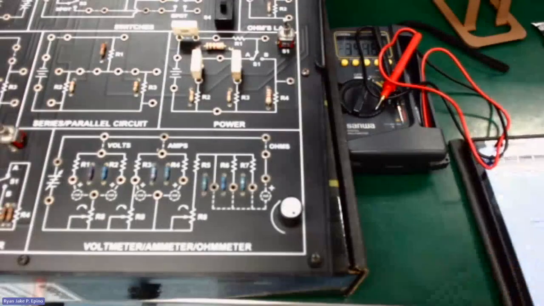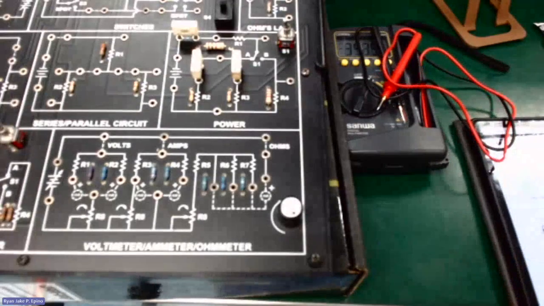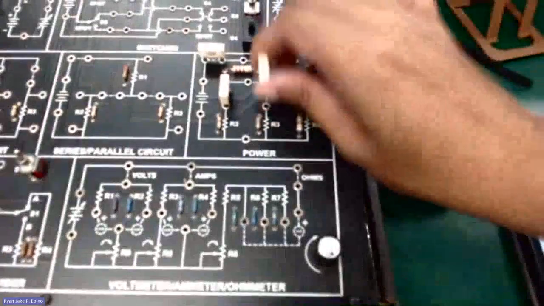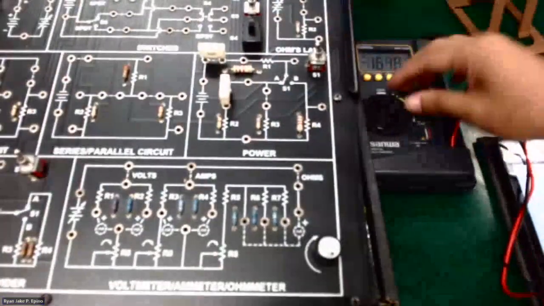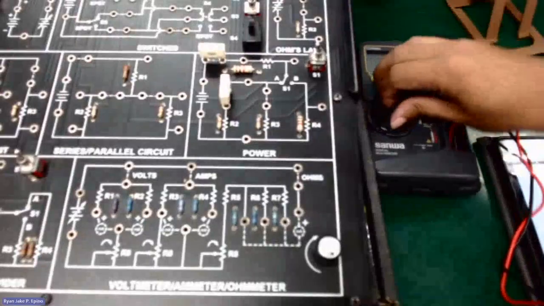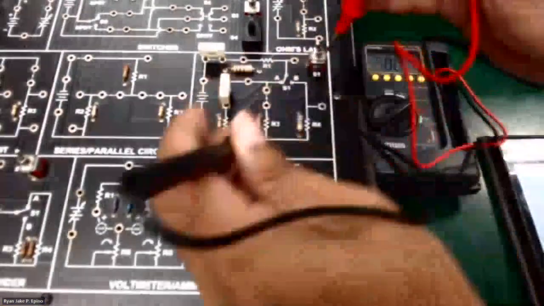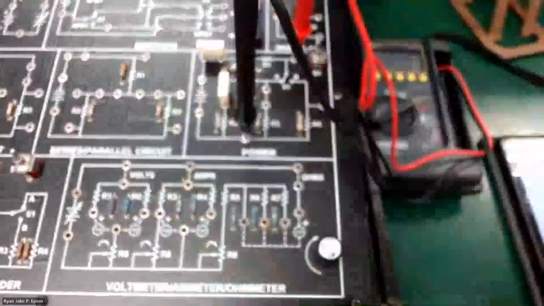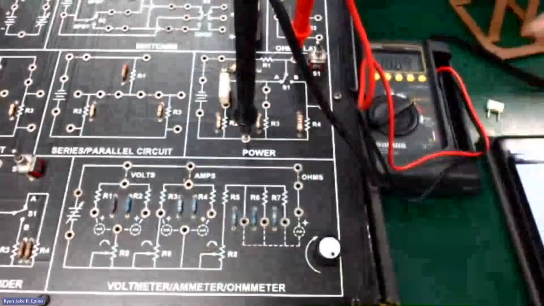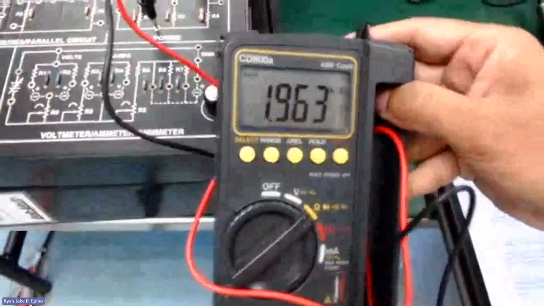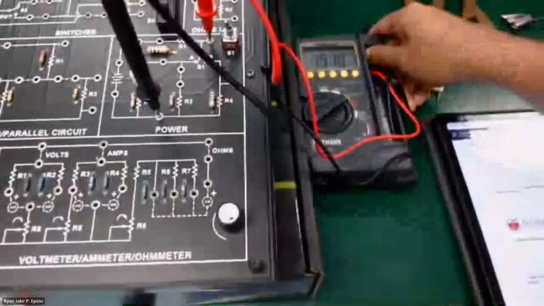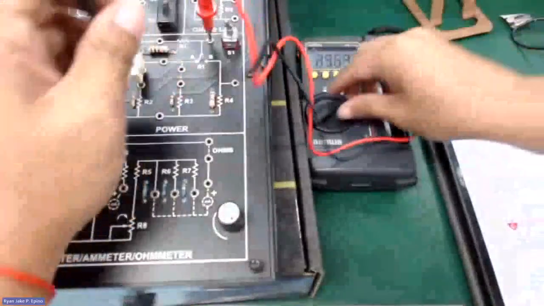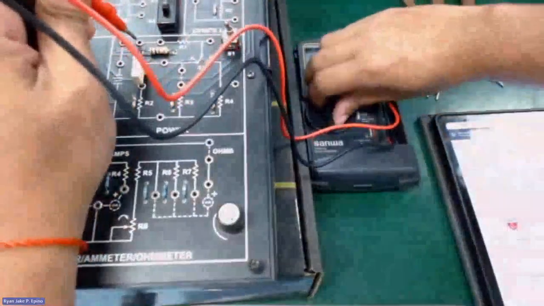Then we will remove R3 from the circuit. We will measure the RL again. So that will be 1.960. Then we'll measure the current for the circuit.